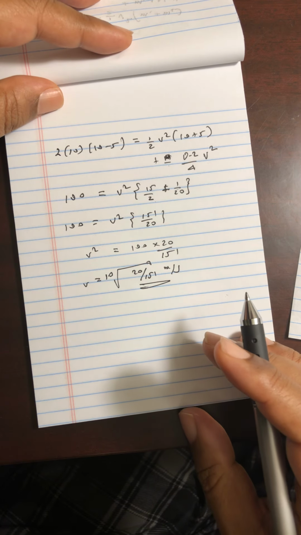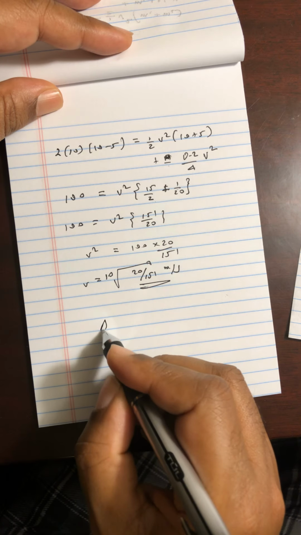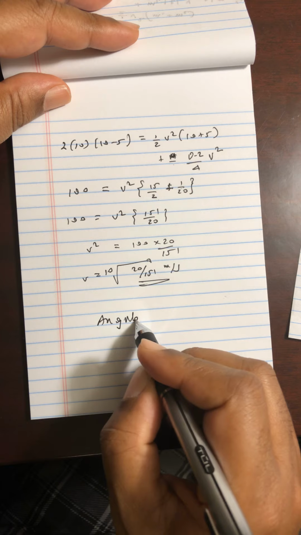Okay, next we're going to look at angular momentum.